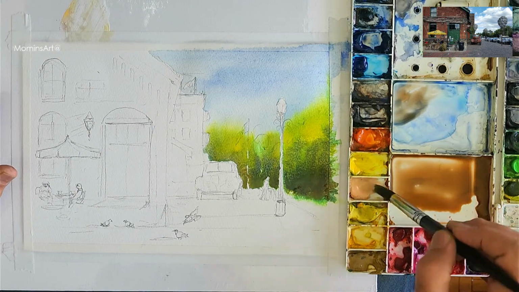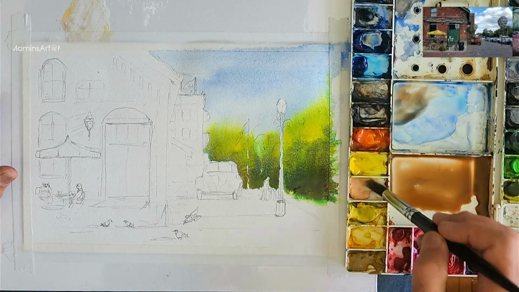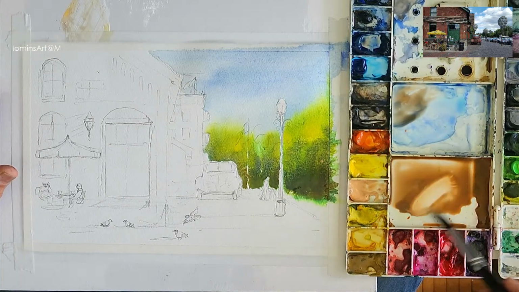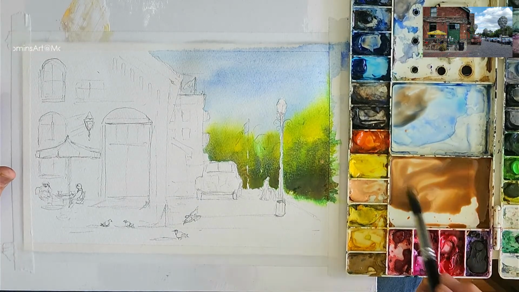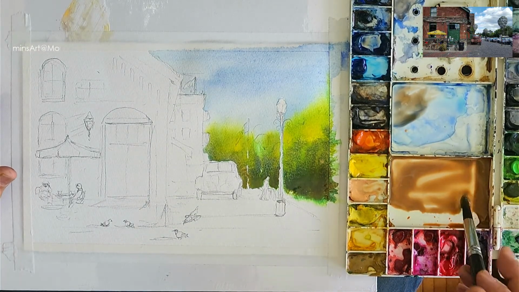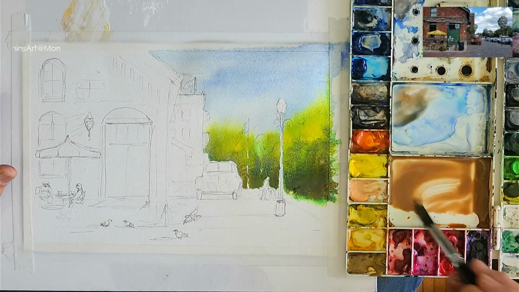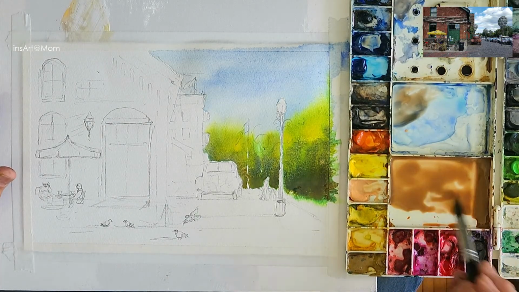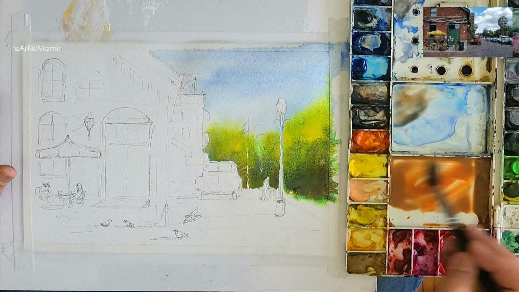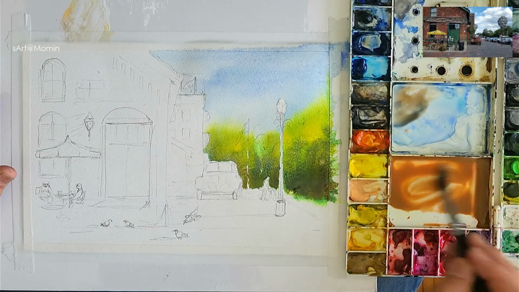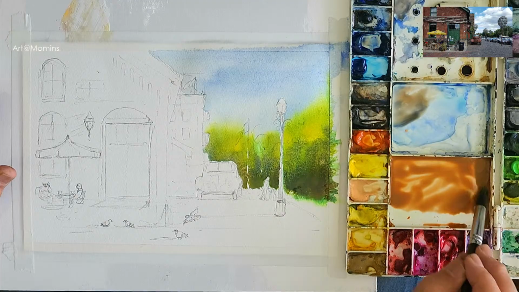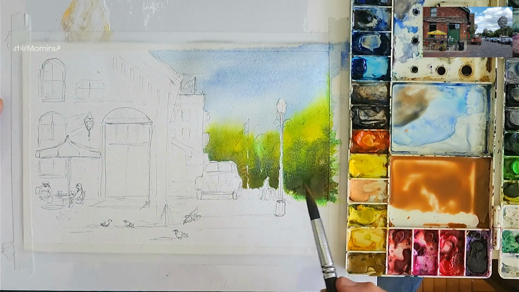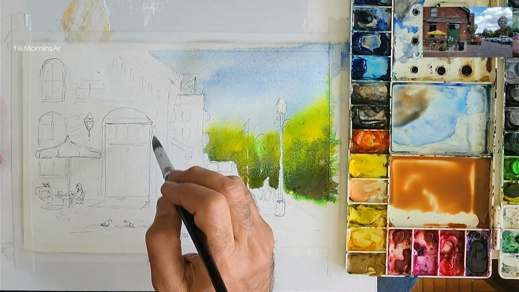In case somebody is not familiar with Naples yellow, there are some manufacturers, Daniel Smith, I'm not sure, and Da Vinci, I have the Da Vinci one. Da Vinci makes a beautiful Naples yellow, and this one is made by Van Gogh, so you can use it if you want. It's up to you.